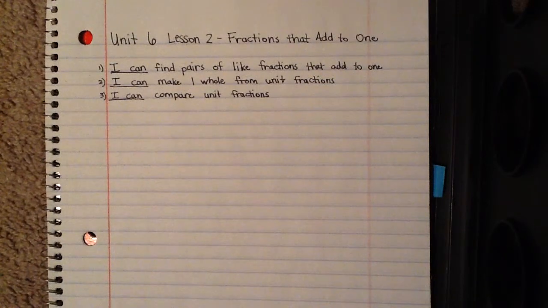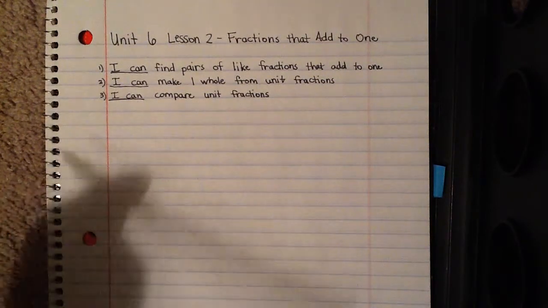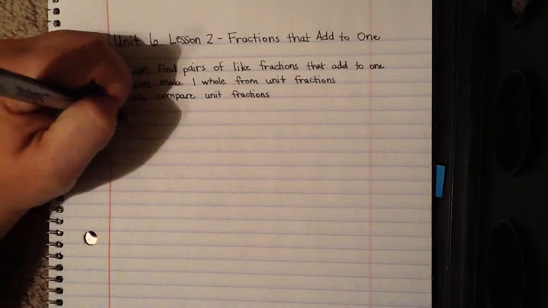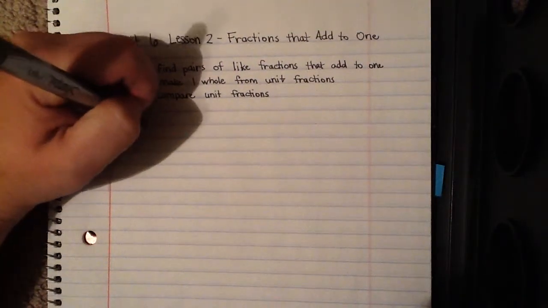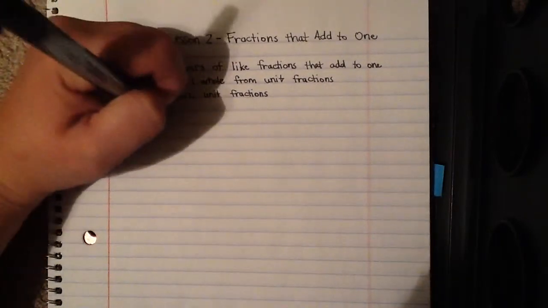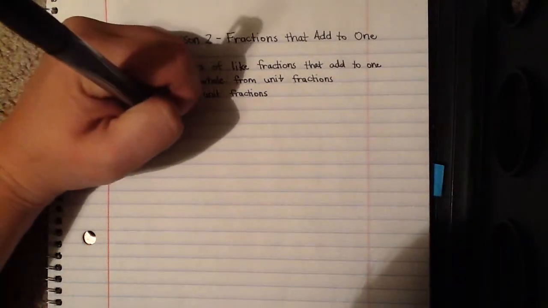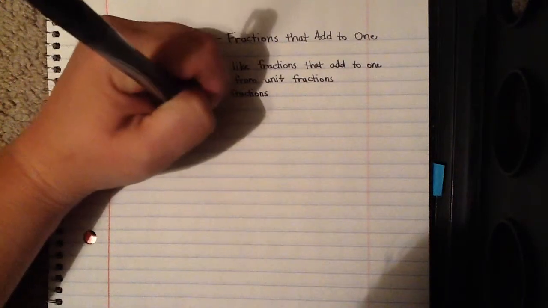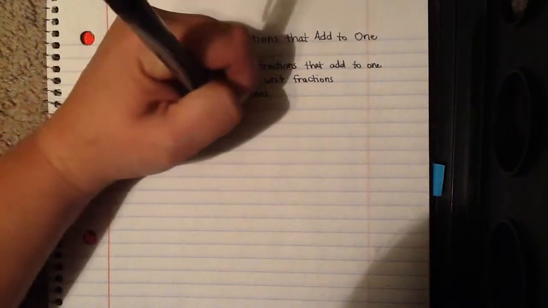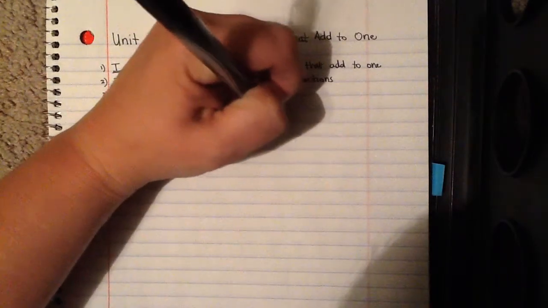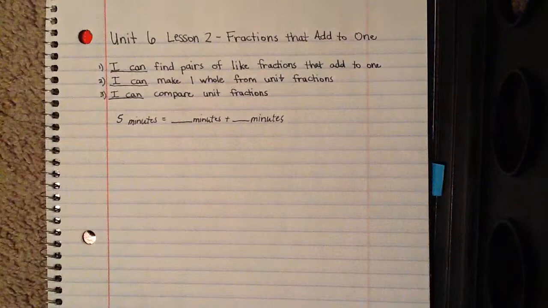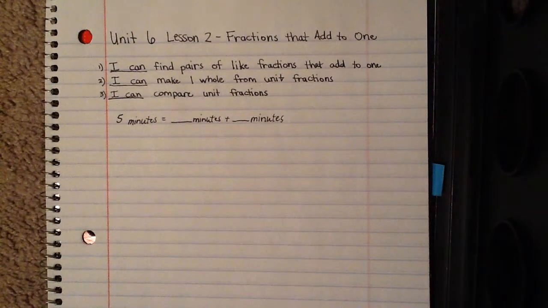First thing we're going to look at are some problems. Go ahead and write down the following problems. 5 minutes equals how many minutes plus how many minutes? So think about this question. 5 minutes is equal to how many minutes plus how many minutes?